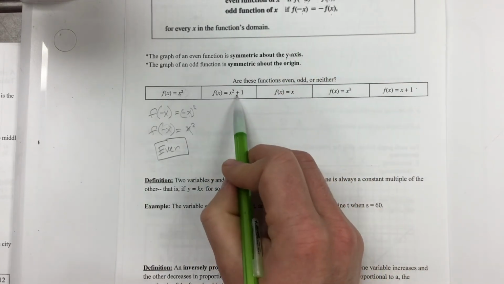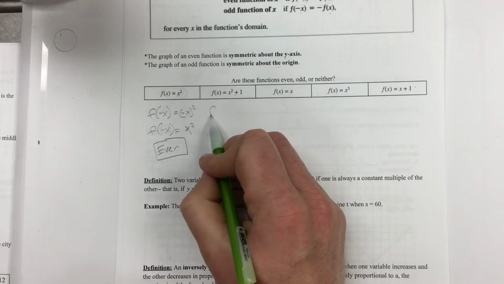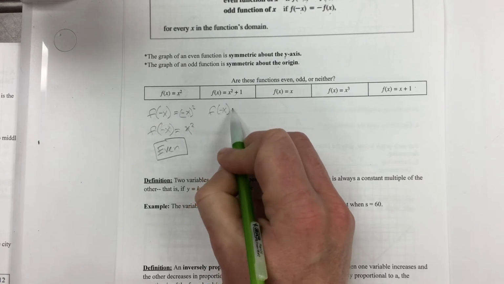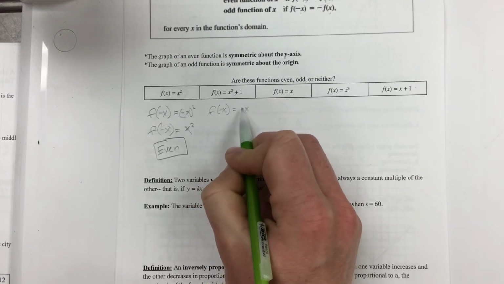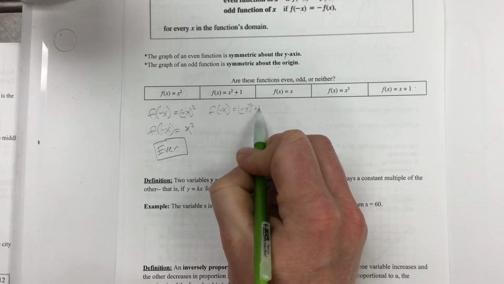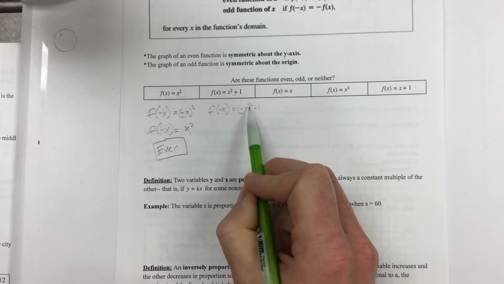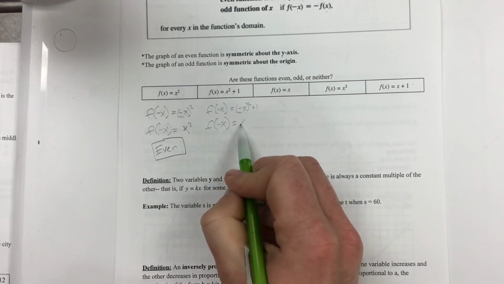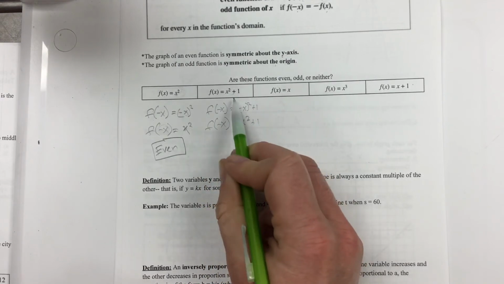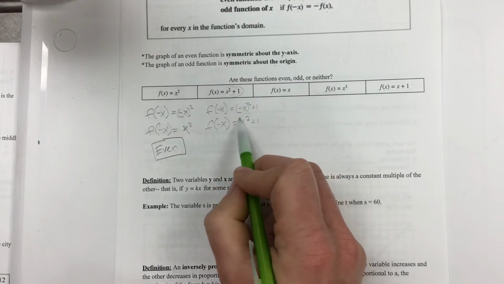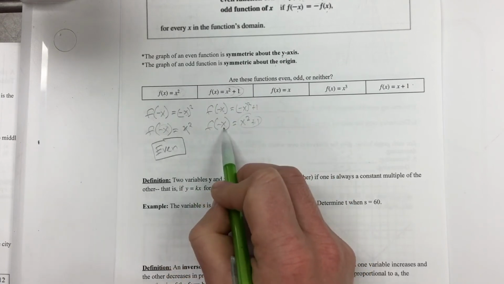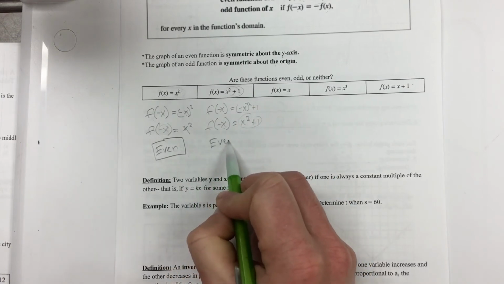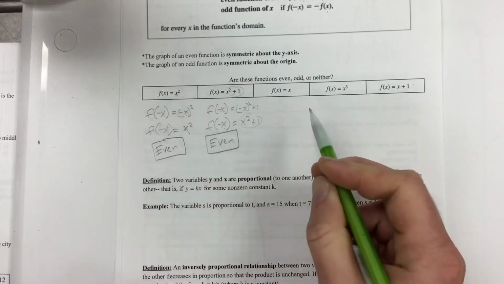Now if I check this one here, again I'm going to say f of negative x equals, that'll give me negative x, and I'm going to square it, plus 1. When I square the negative x, that gives me x squared plus 1. I ended up with the same function that I had before, even if I plugged in negative x. That is an even function based on the definition.